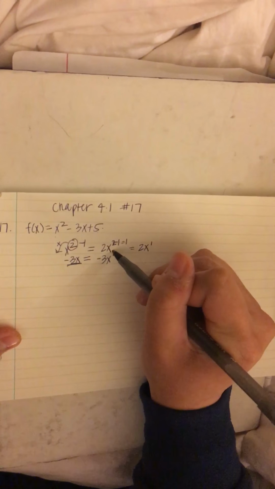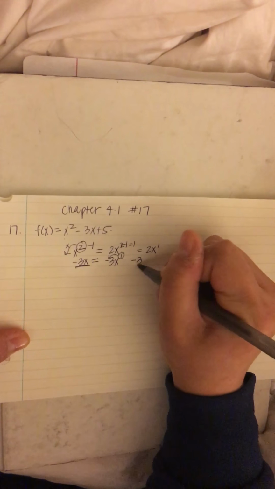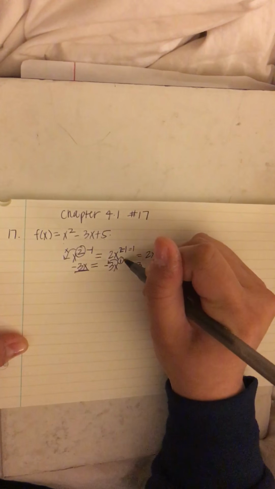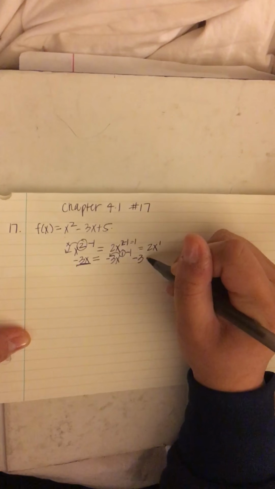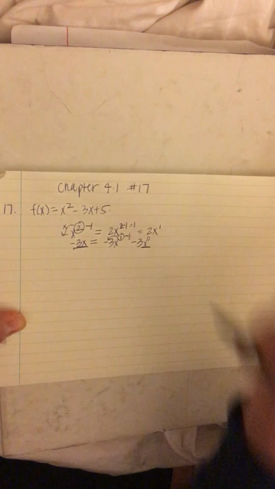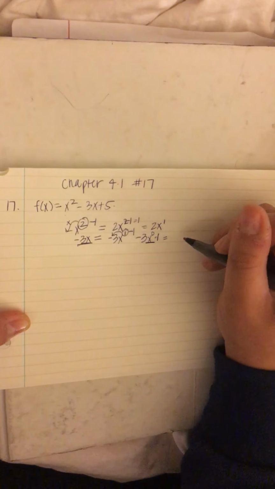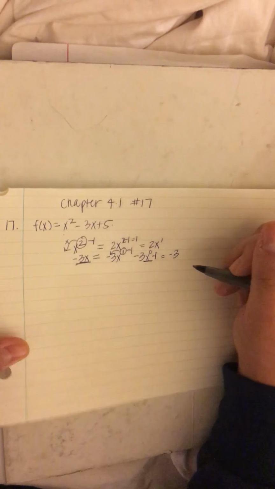So we're going to multiply this to the front, so that would still be negative 3. And then if we subtracted 1 from this, it would be x to the 0. And this would technically equal 1. So in that case, it would just equal negative 3.